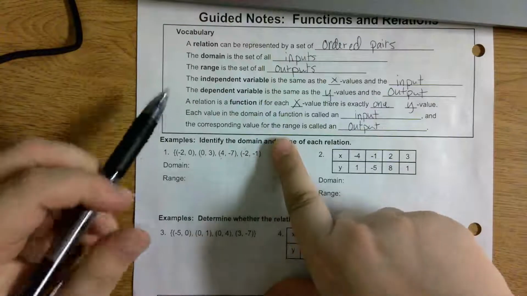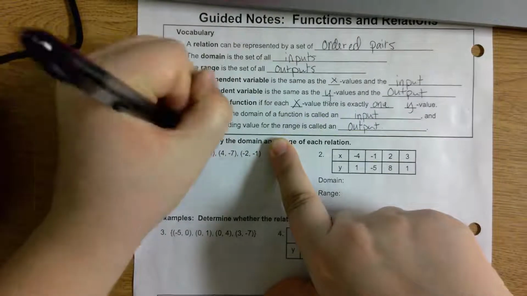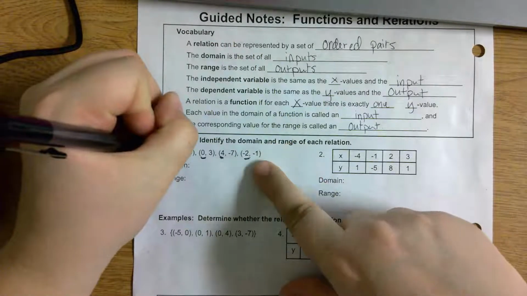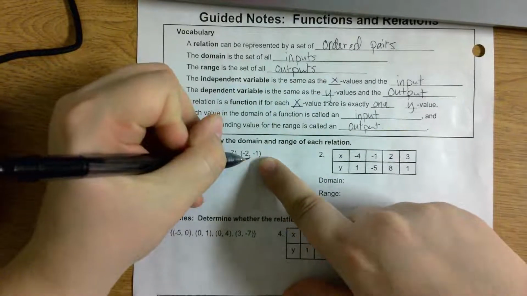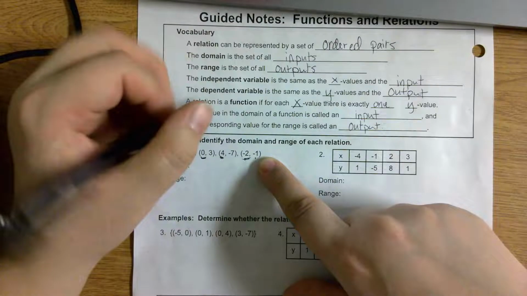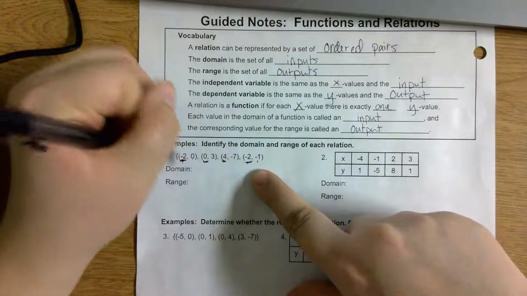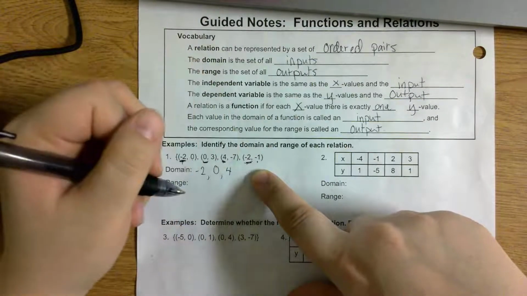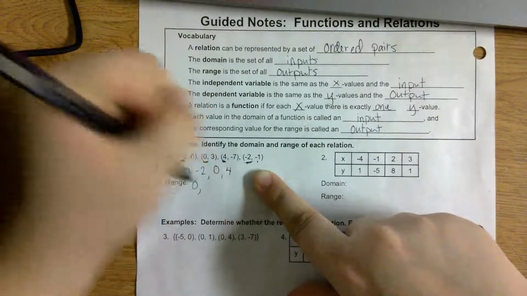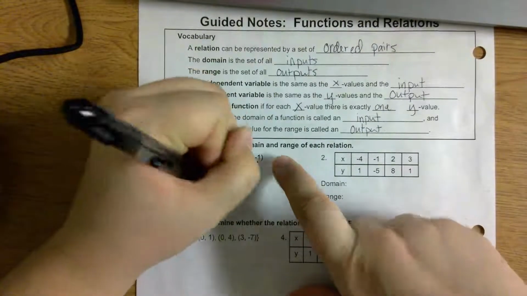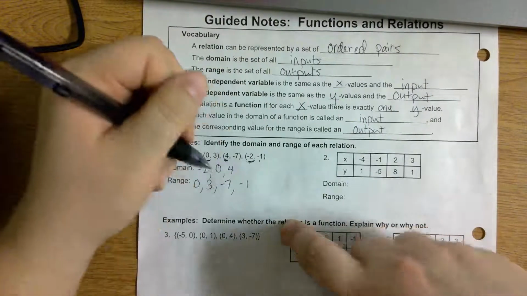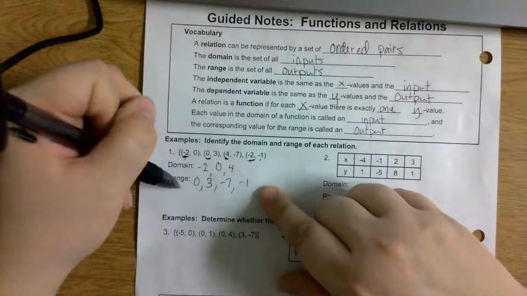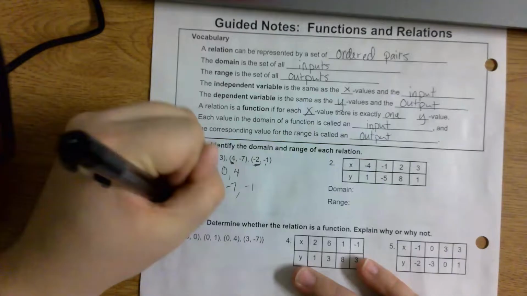Ooh, all right. So I have already recognized that I'm looking at my x values, and I'm making sure that every time I see -2, it should show me 0. But over here, it says that my x value, -2, can also give me -1. So this would not be a function, but our domains are -2, 0, and 4, where my ranges are 0, 3, -7, and -1. Now, another way we can tell this is not a function is because we have fewer numbers in our domain than we do in our range. All right, so not a function.